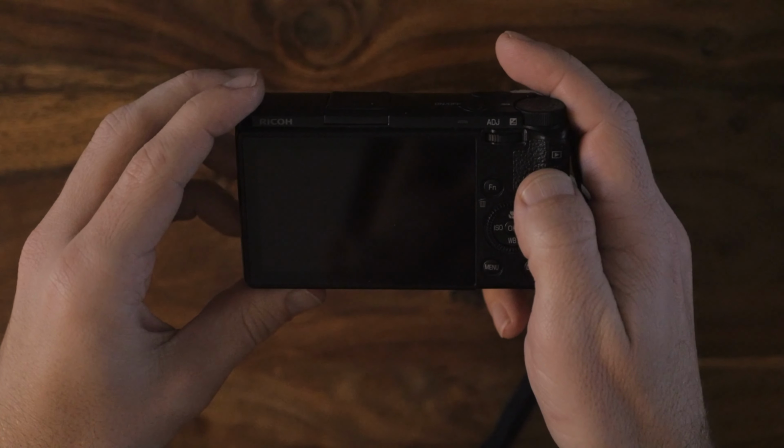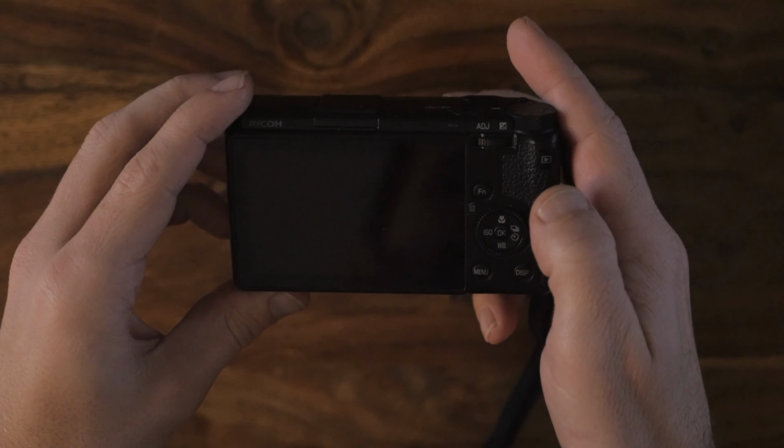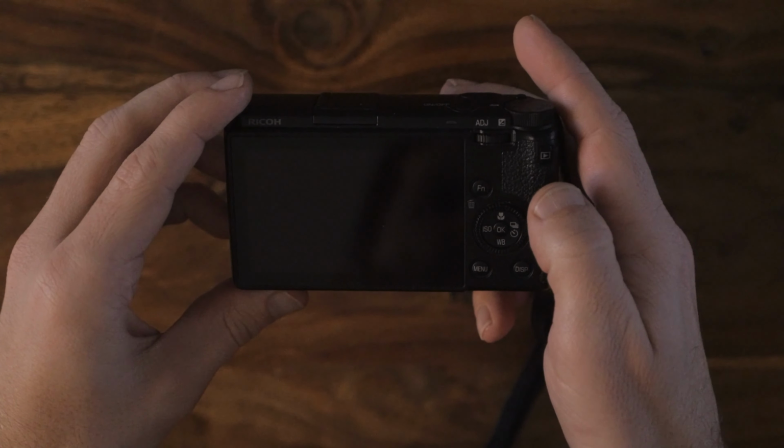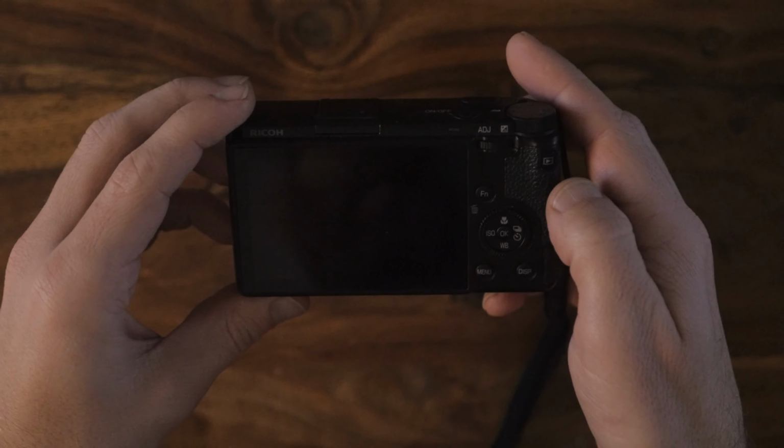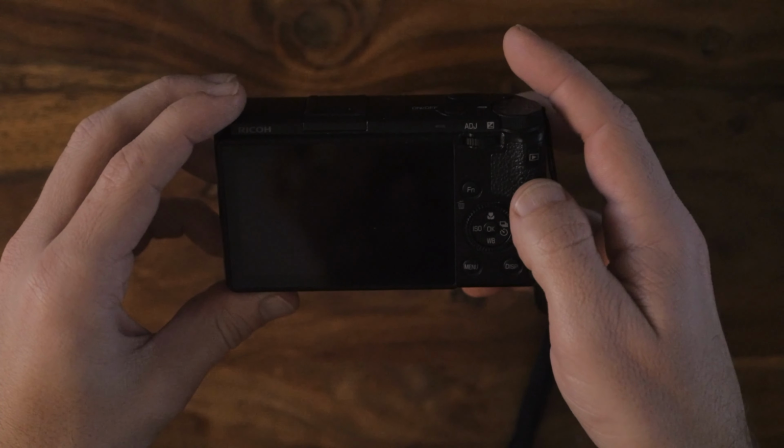In the new firmware we have a new film simulation. It's called negative film. We also have new options to show on the end screen. But let's start with the new film simulation.